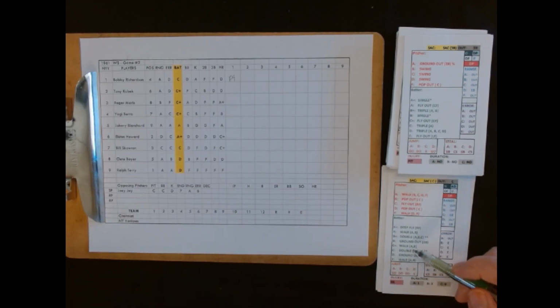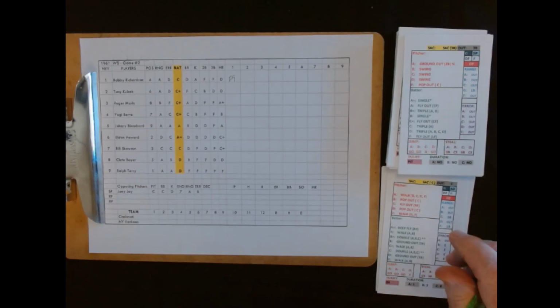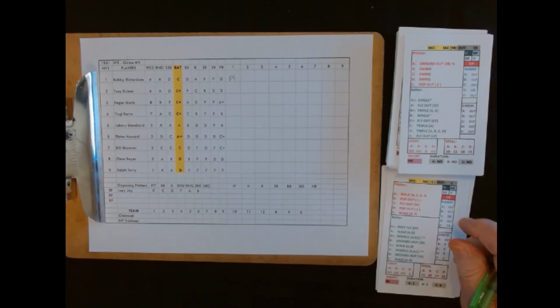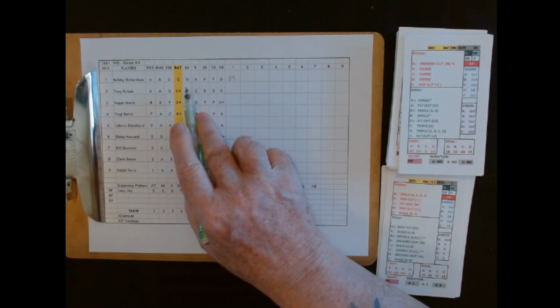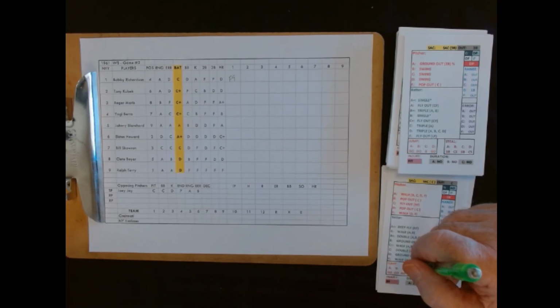Now he's a walk if he's an A or a B. So on the batter's card, the walk is conditional. We look at the batter's walk rating, and it's a D. So it is not an A or a B, like it says, and we go right to the ground out section.